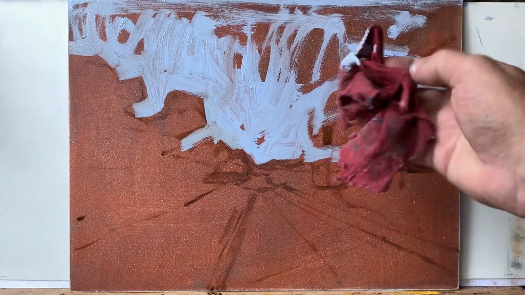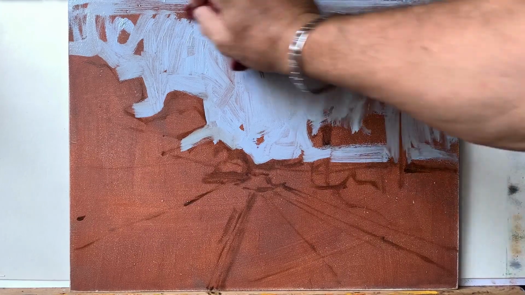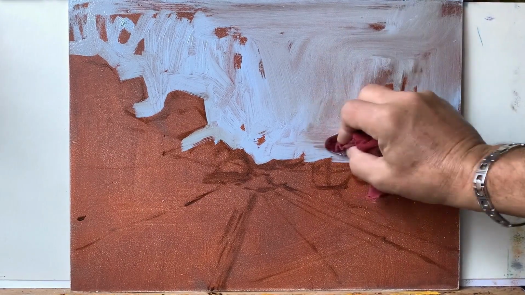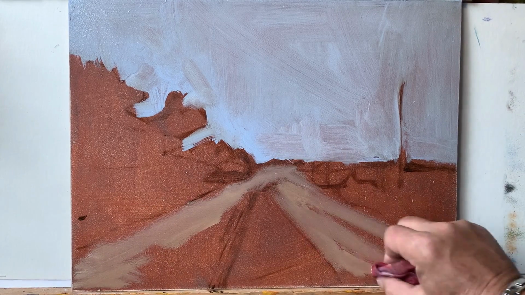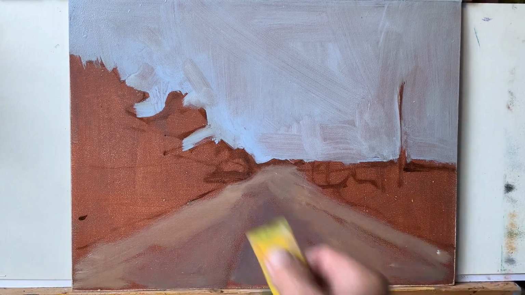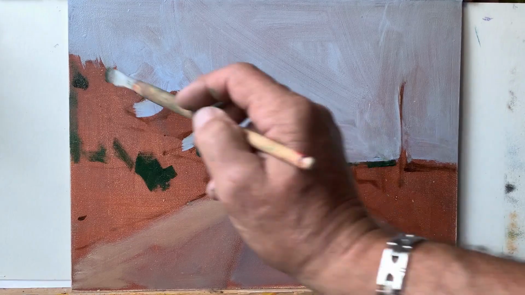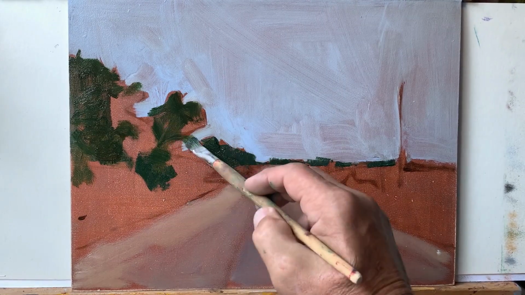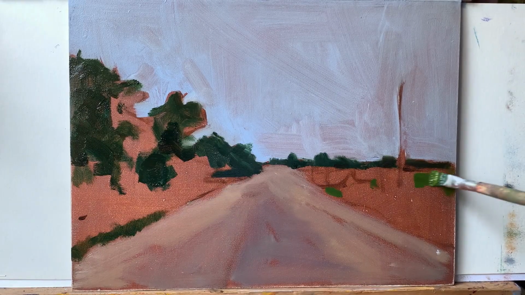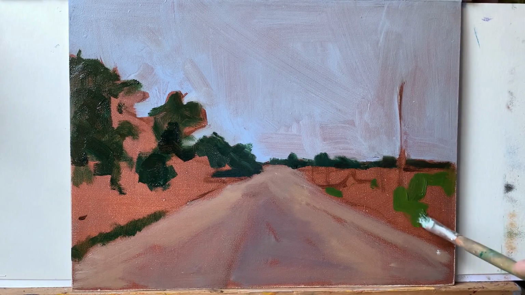Right now I'm mapping the sky. I'm using a rag many times, just to speed up the process. Plus, I want to have a first layer, or some people would say a first coat. And I'm mixing with spatulas and brushes. It depends how I'm going to accomplish this task.